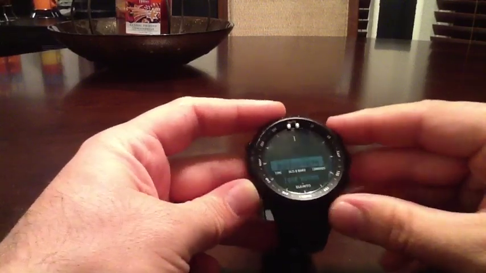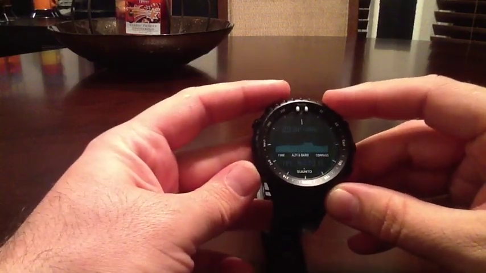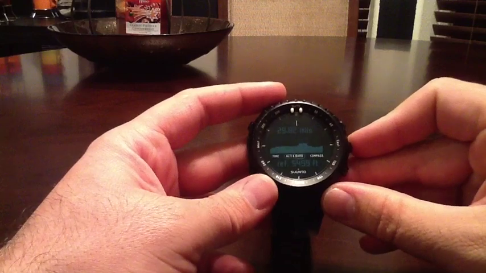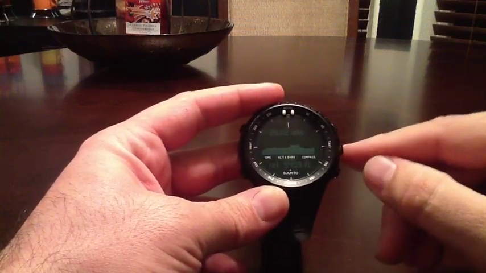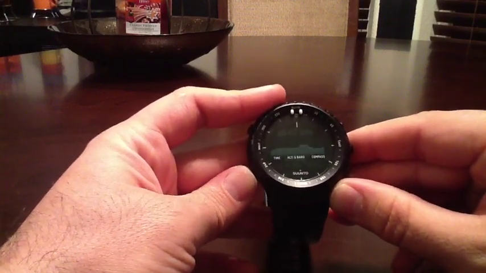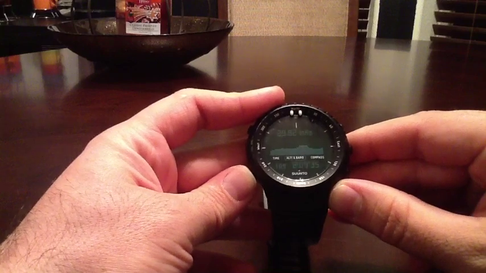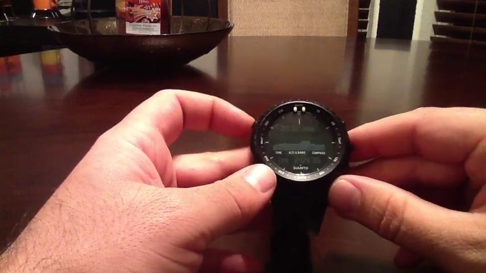So that is basically it, essentially. And then to get back out, you just hit the bottom left button and you can back all the way out. Currently we're on altitude, but it still shows the barometric reading up top. And then, of course, the date or the time, the temperature, which is not 85 degrees in here. To activate your logs, this is where you need to be.